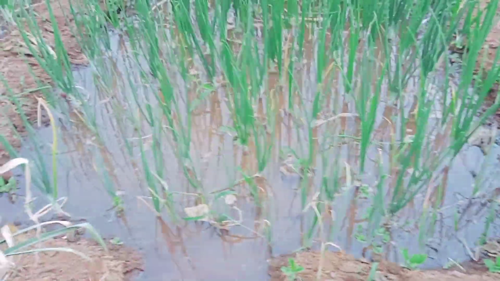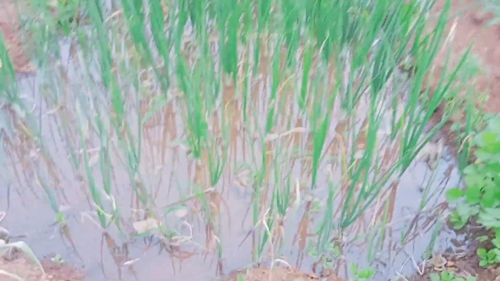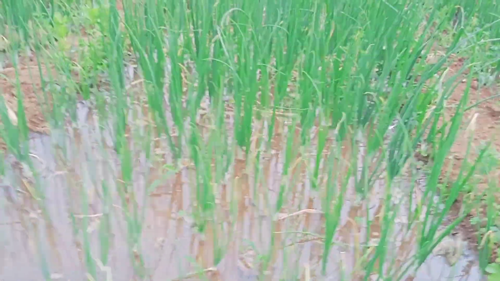And what are the main sources of irrigation in Jharkhand? The first one is the well, which I showed you. Second is the tube well, or the pond or river, from where people generally take out water and irrigate their fields.